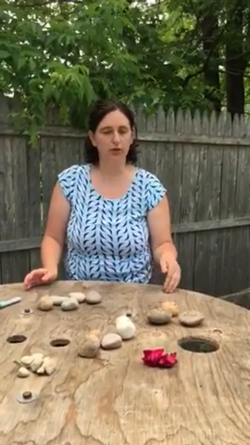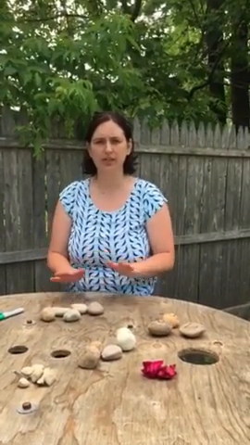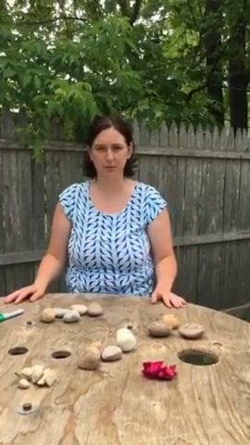Loose parts play can use anything. You could use boards, you could use sticks, you could use Legos, you could use blocks. Whatever it is that you want to lay out, the kids just freely get to choose and pick what they want to play with. It's not teacher-centered, it's not structured, it's completely unstructured, and the kids get to just have a free-for-all with the toys, or the items, that you've laid out for them.